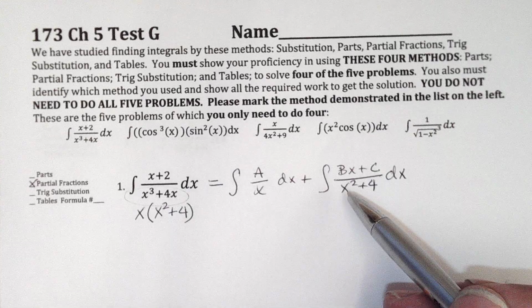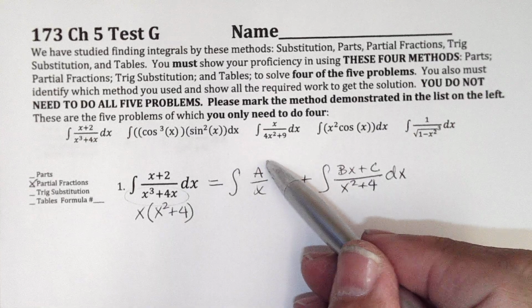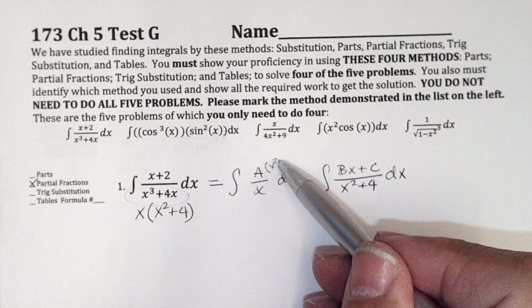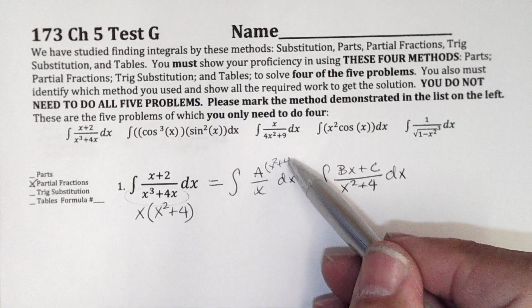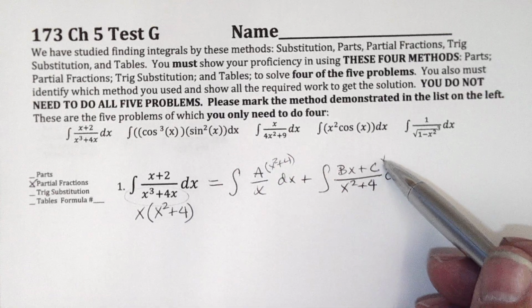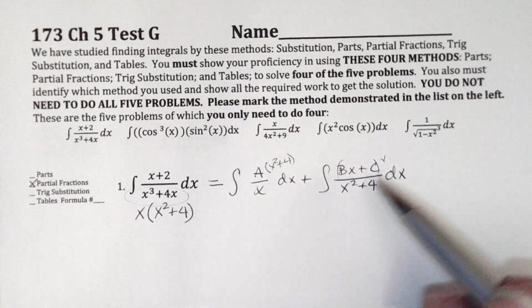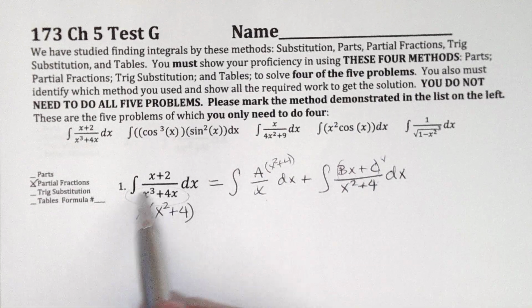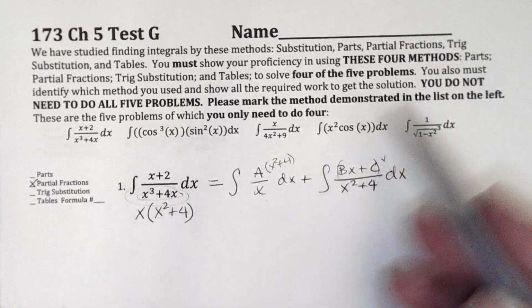So to get a common denominator, this one would have to be multiplied by x squared plus 4, and this one by an x, numerator and denominator, so they'd have the common denominator of that.